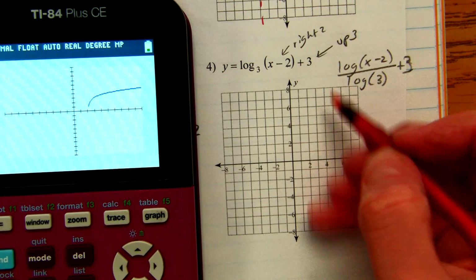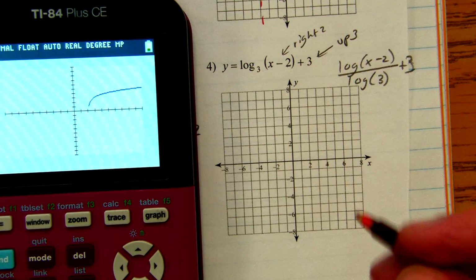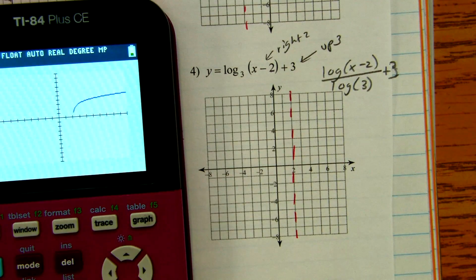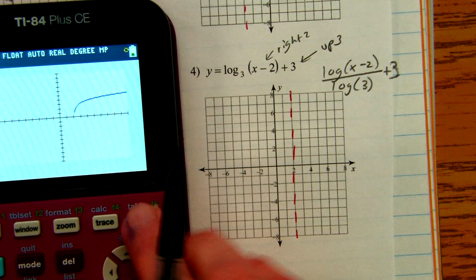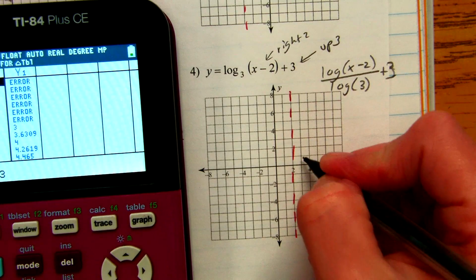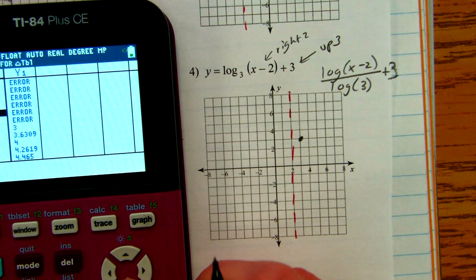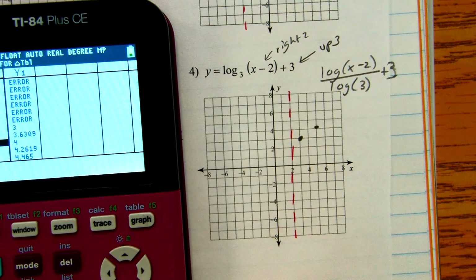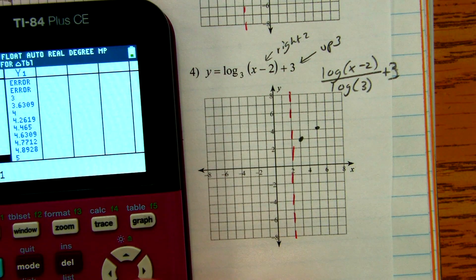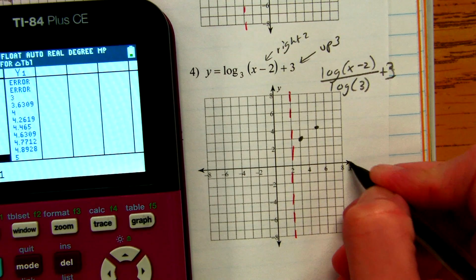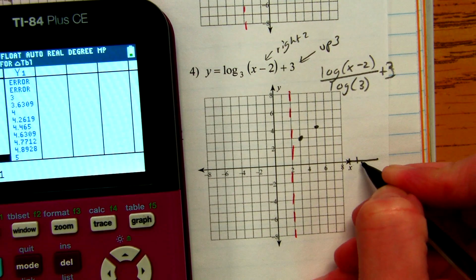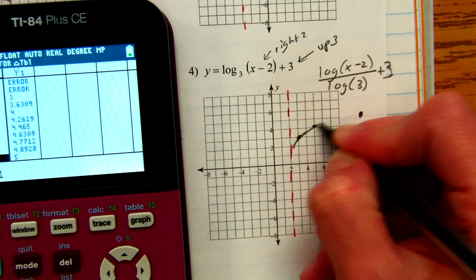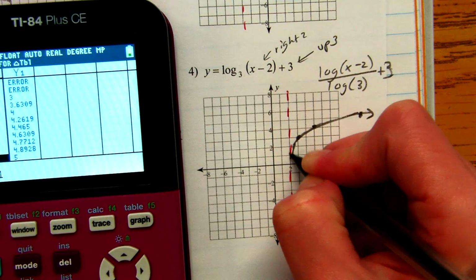This one starts a little over to the right, so it did go right 2. So our asymptote is over here at +2. And we can get some points from the table. So we know that 3 is a point, 5, 4 is a point. Let's get one more. Okay, so 11 would be at 5. So I'm just getting a few more points in there. And it looks like this.